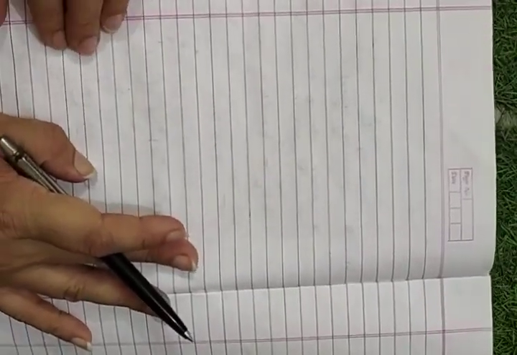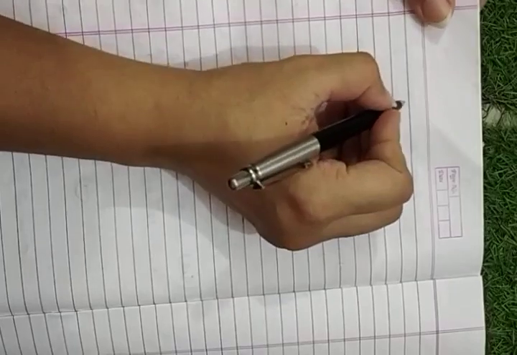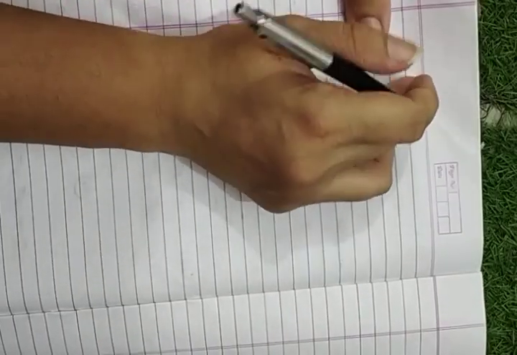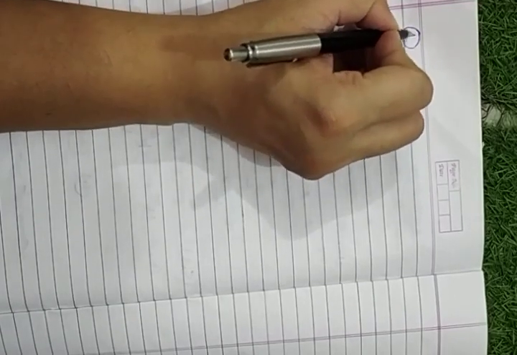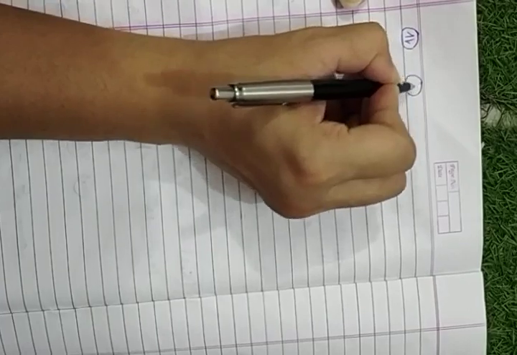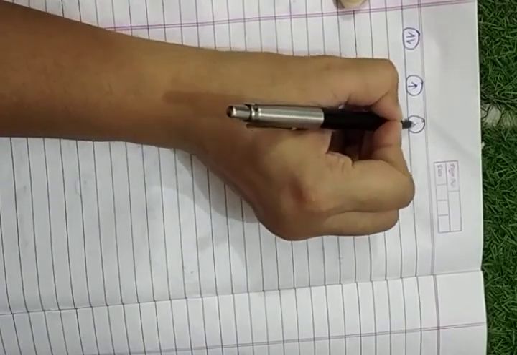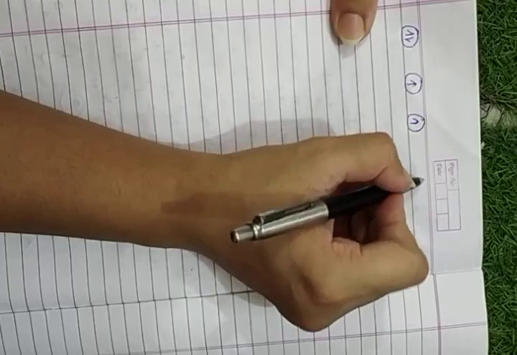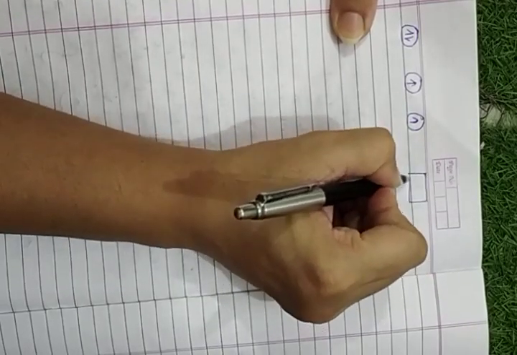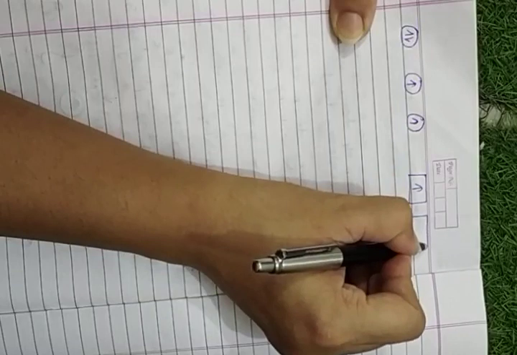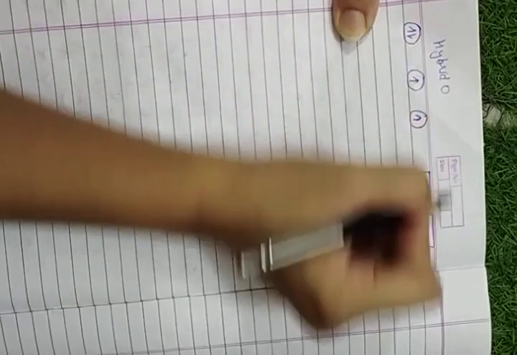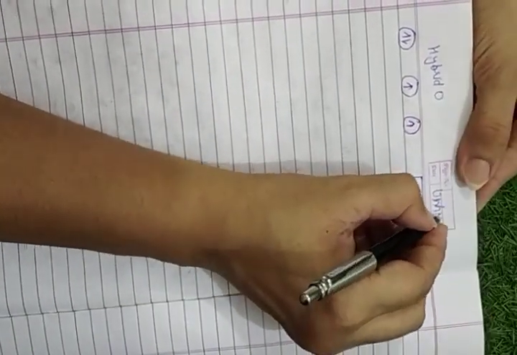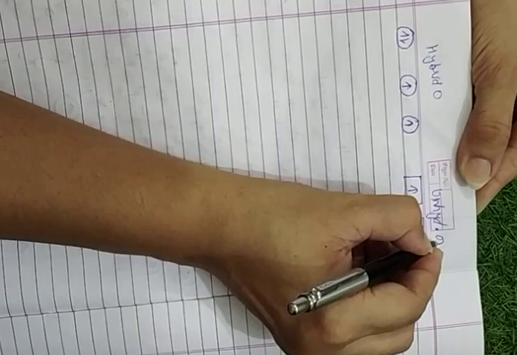Suppose this is the sulfur, with hybrid orbitals, and suppose these are the unhybridized orbitals.